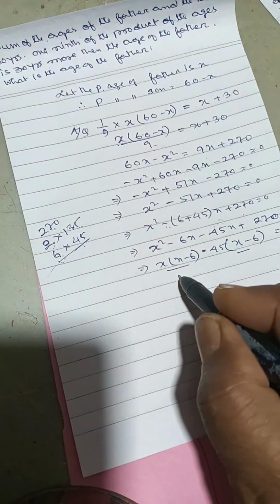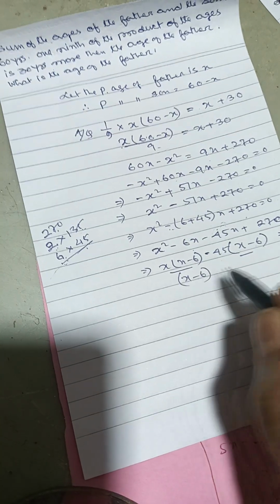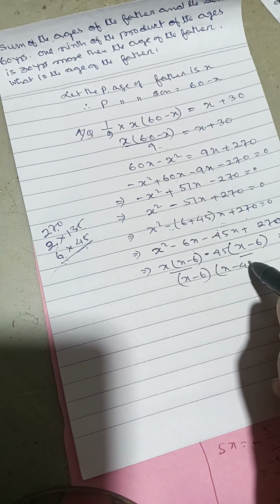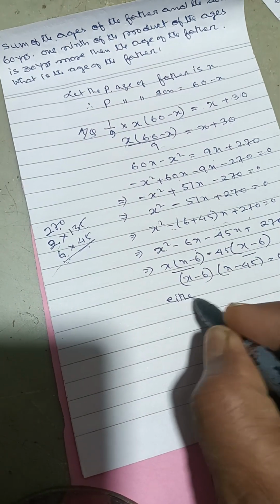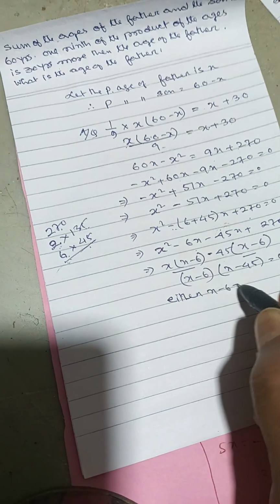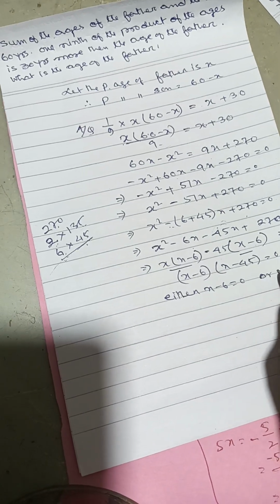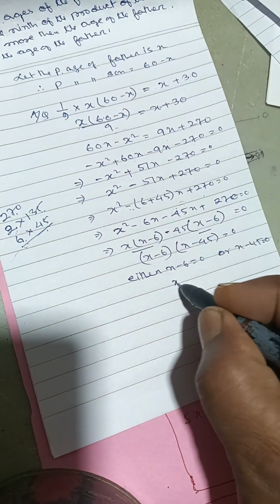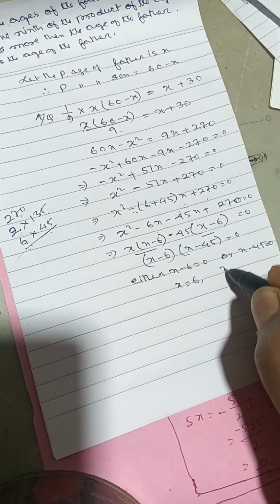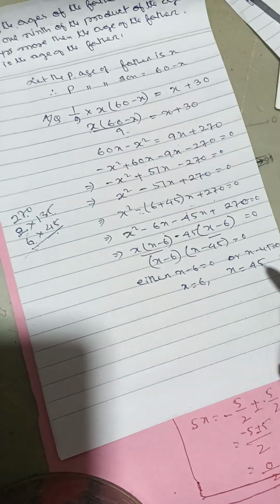From these two, you now write x minus 6 into x minus 45 is equal to 0. Now you write either x minus 6 equal to 0 or x minus 45 equal to 0. So from here you will get x equal to 6 and here you will get x equal to 45.